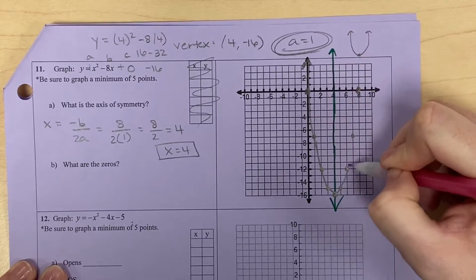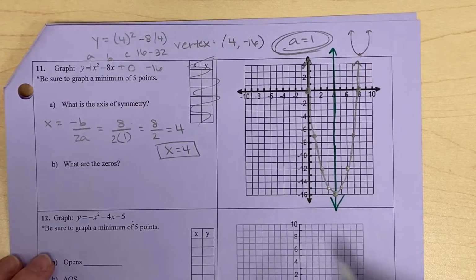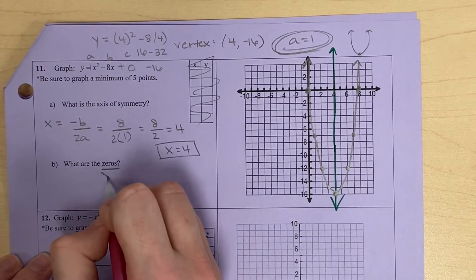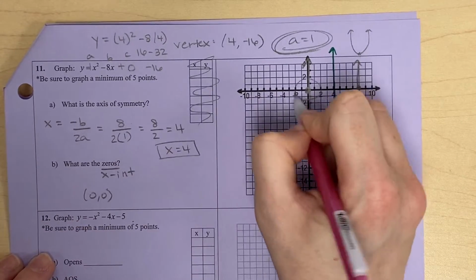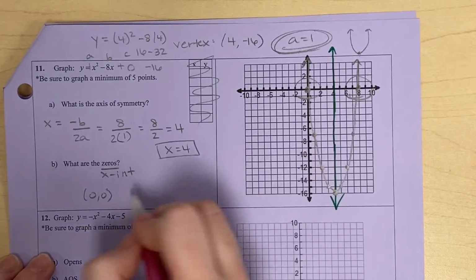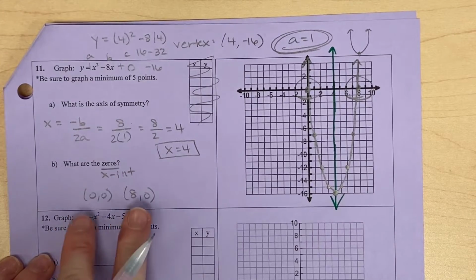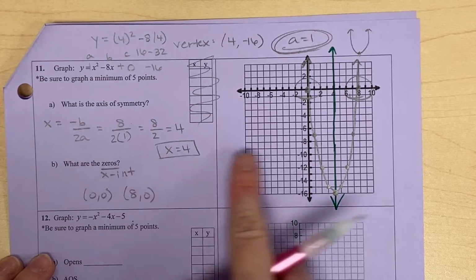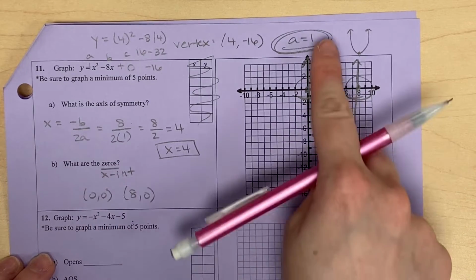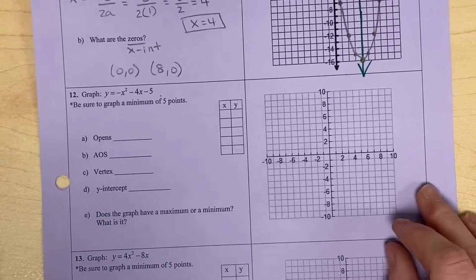Now that I have my points plotted, I can go ahead and connect it and include arrowheads. And I can see that my zeros or my x-intercepts are at 0, 0, right here, and at 8, 0. Which also makes sense because the center point between 0 and 8 is 4. So 0 and 8, the center would be at 4. So that does make sense there. Okay, let's try another one.